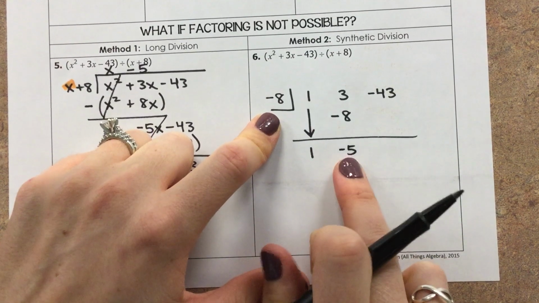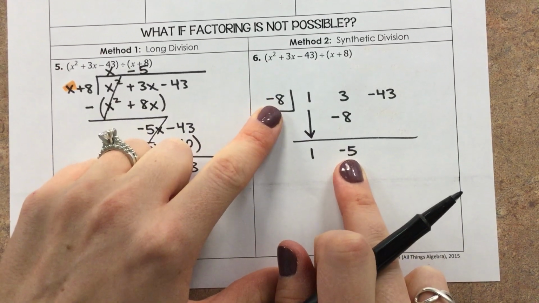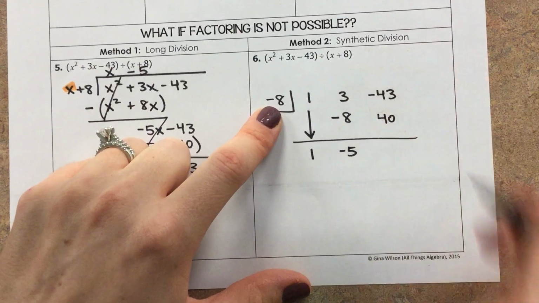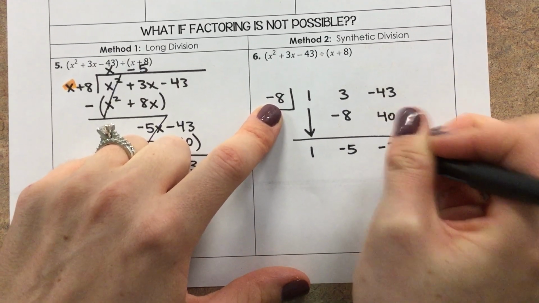And then you repeat. You take this -5 and you multiply it by this -8, and that gives you 40. And you put the 40 right here. And then you combine these up. When you combine these up, you get a -3.